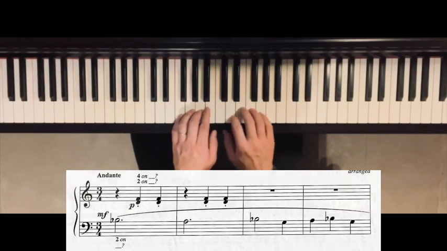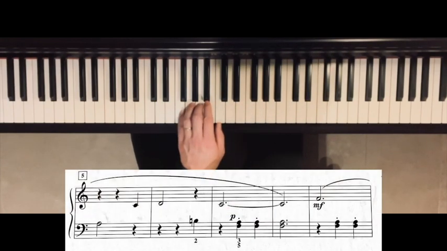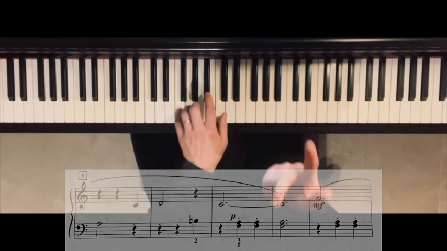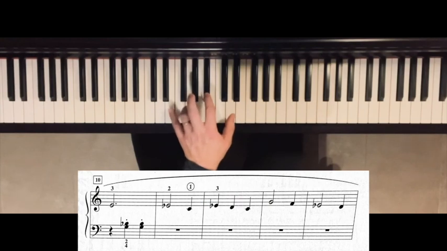Now, on the left hand, we have this third quite a lot, the F and the A, which we see in measures 7, 8 and 9 on the 4th and 5th lines. Play that with your 3rd and 5th fingers. And then at the top of the 2nd page, also a third, this time a G and a B flat. So be careful with the flat.